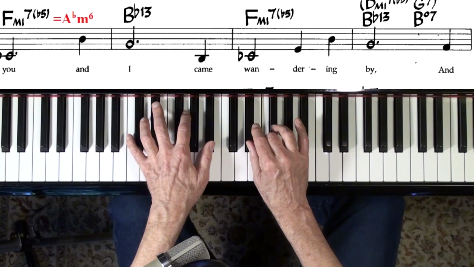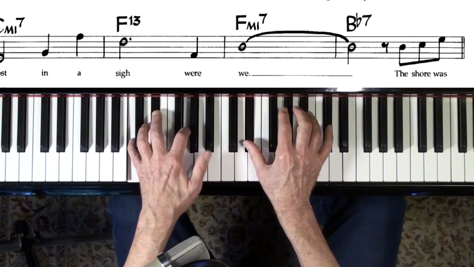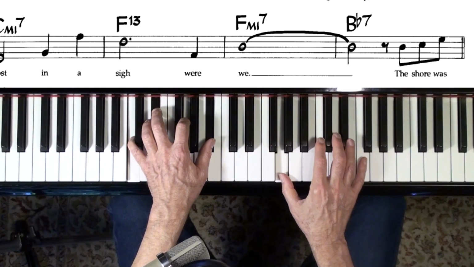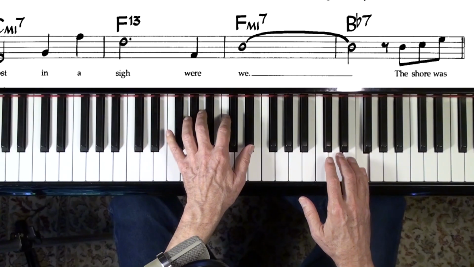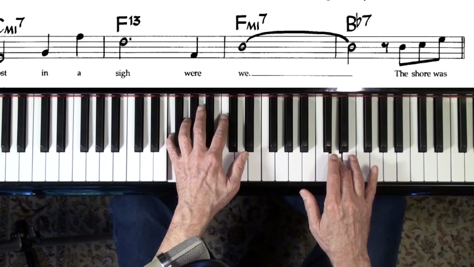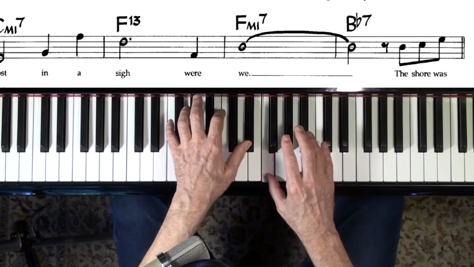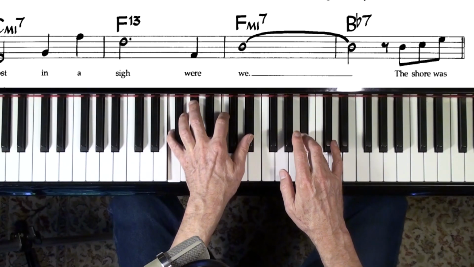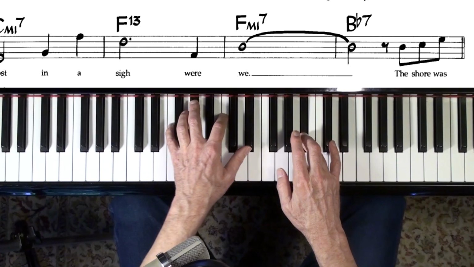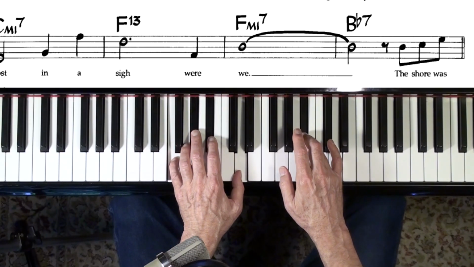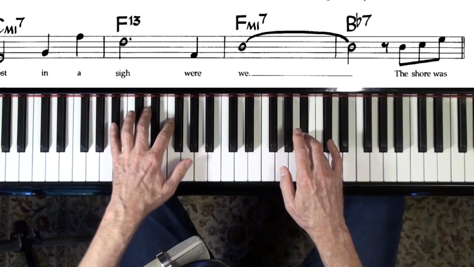C minor. F7. You could invert that B flat or just play it in root position.